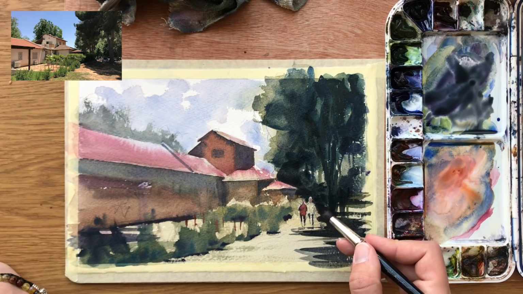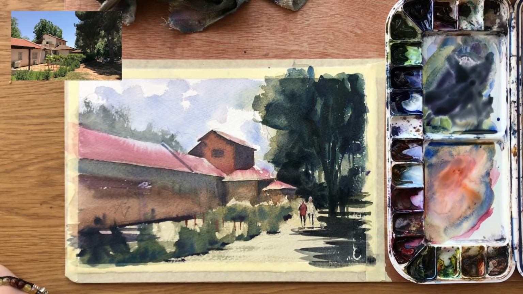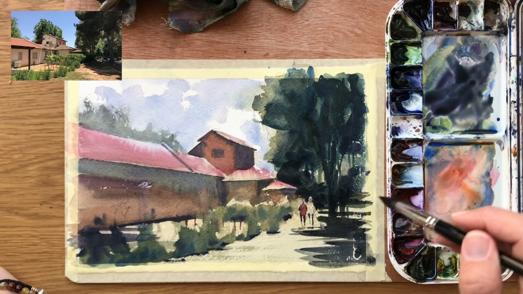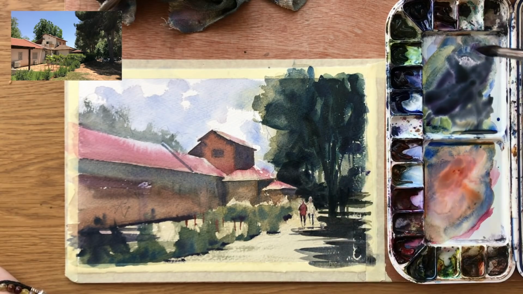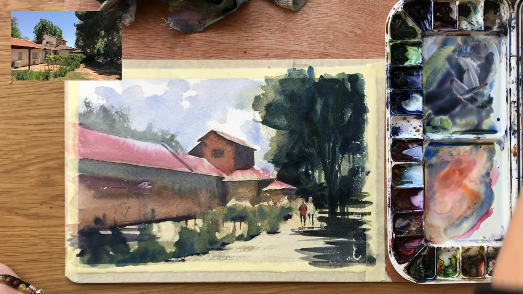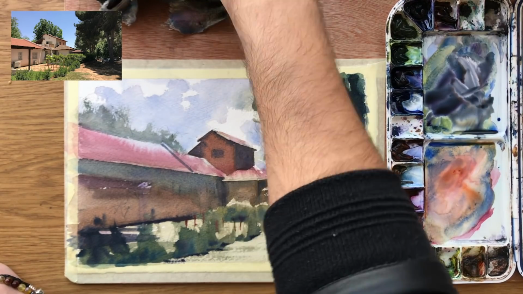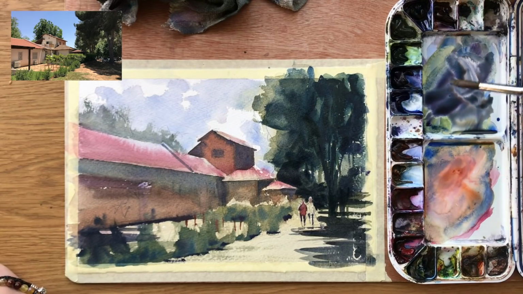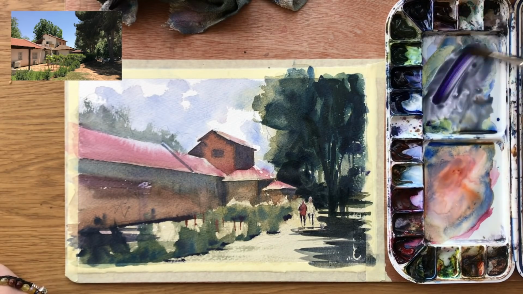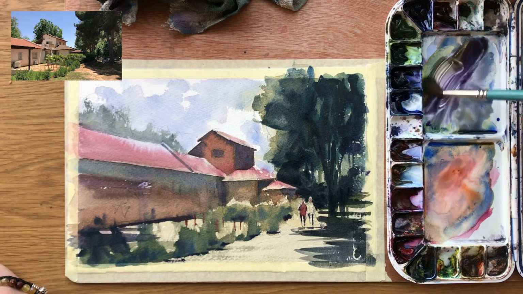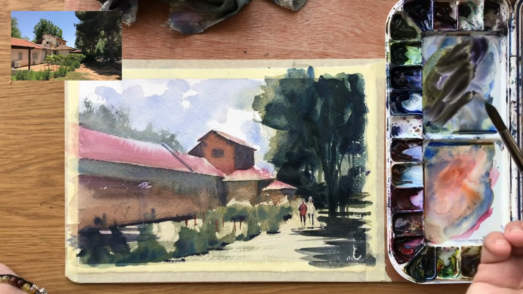What else should we add here? Maybe just patch this shape up a little bit. And this is pretty much done in terms of the trees. Now there is a much darker shadow here. So I will go back to this area. I'm actually going to switch out the brushes now. I'm going to use this thinner Princeton brush. I'm going to add a bit of yellow to that violet, just neutralize it a bit and keep it warm.